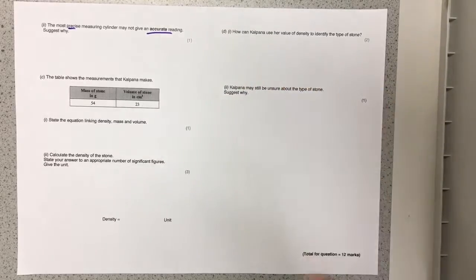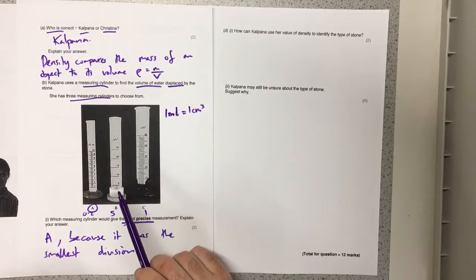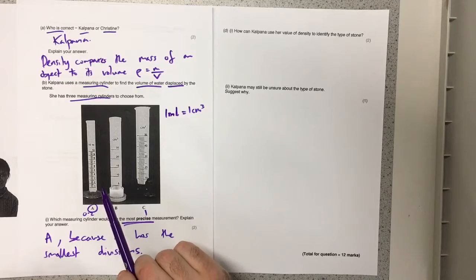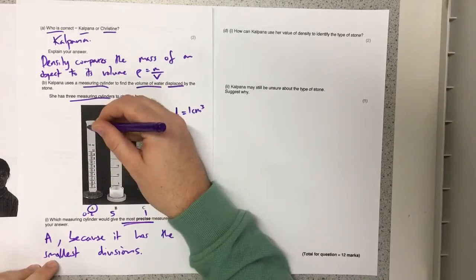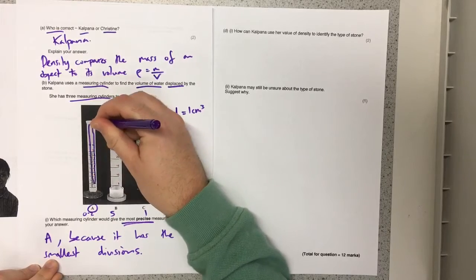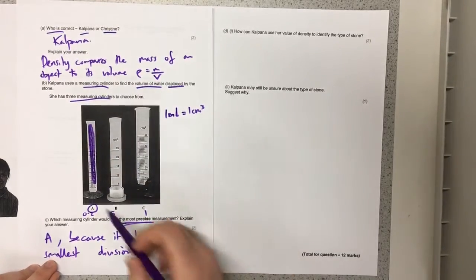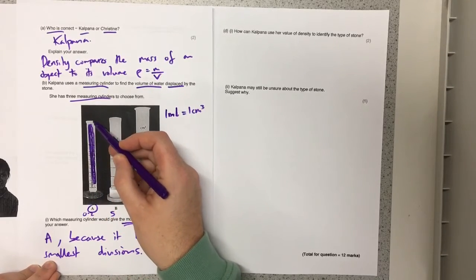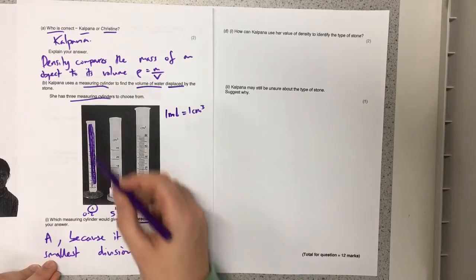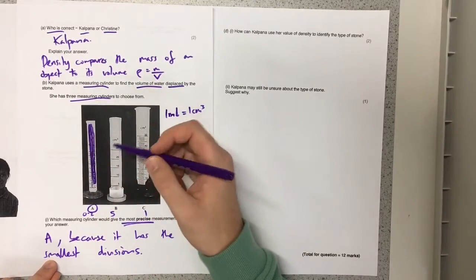If we looked back at these measuring cylinders, let's say that the stone fit in this one, sort of like this. If it fits in like that, then it's going to cause the water to displace over the top of the measuring cylinder. And so we're not going to be able to take an accurate measurement.